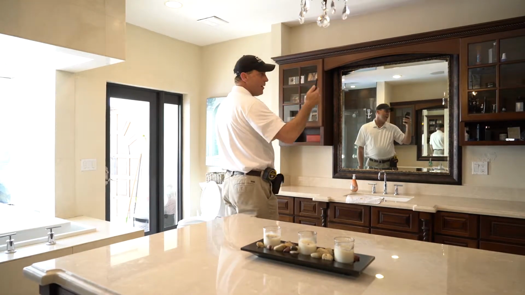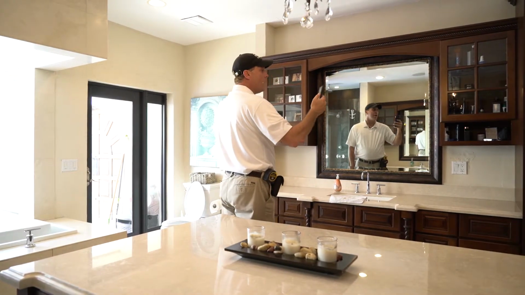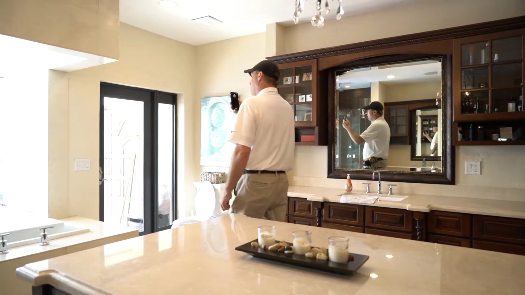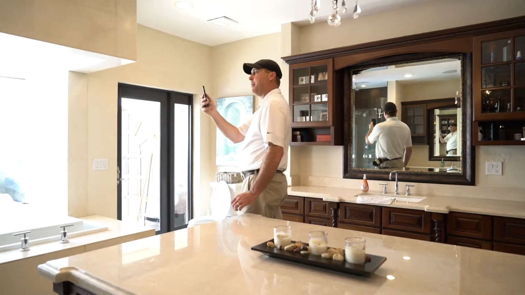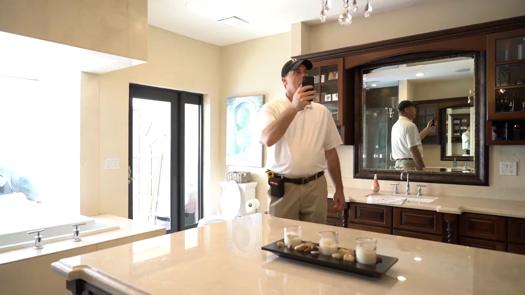So now I'm going to go down and get the wall area. So I'm going to start on the doorway, and I'm going to get the wall area of all of the walls, showing that there's nothing damaged on the walls. No damage, no damage, and everything looks good throughout.